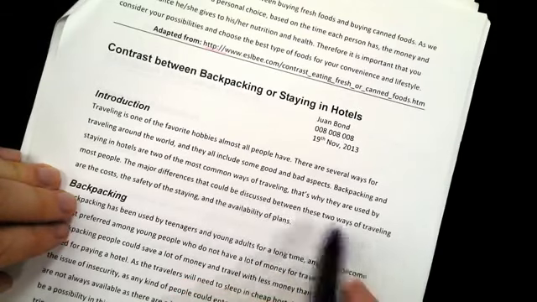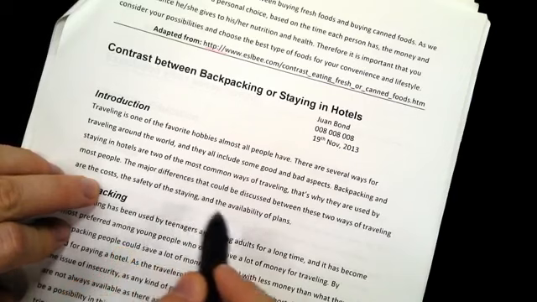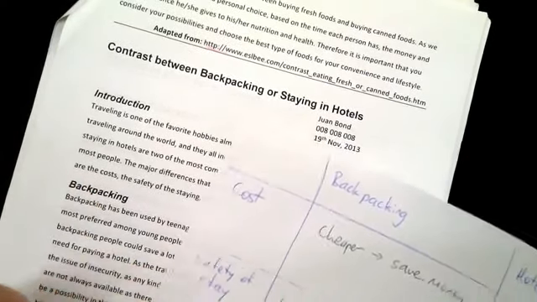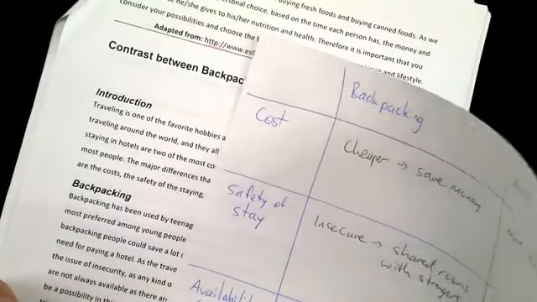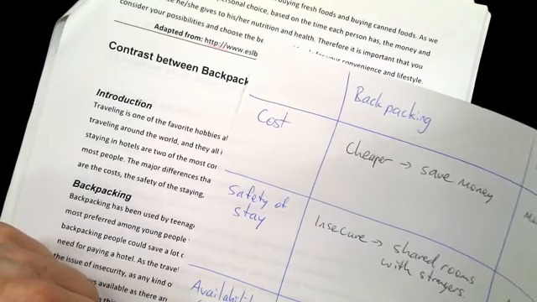Major differences between these ways of travelling are cost, safety, availability. I would rather say flexibility.